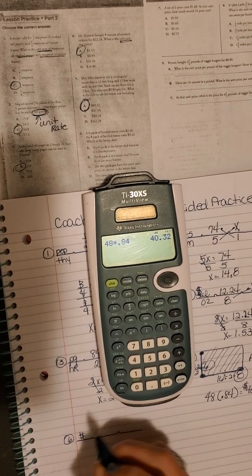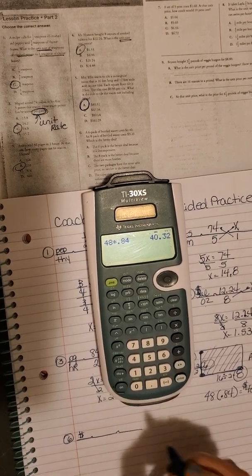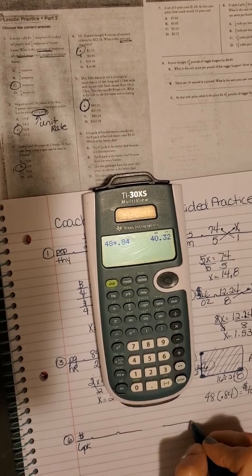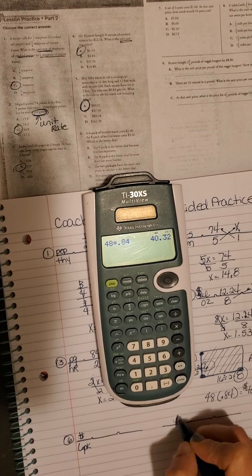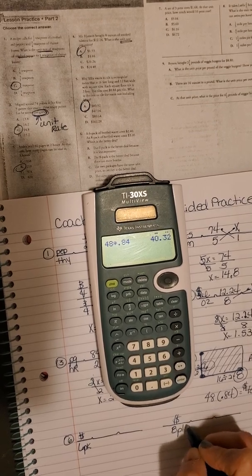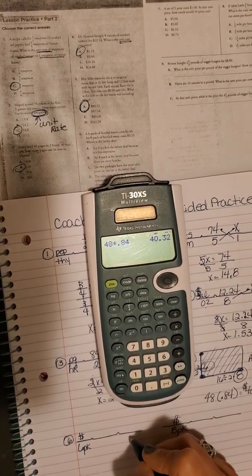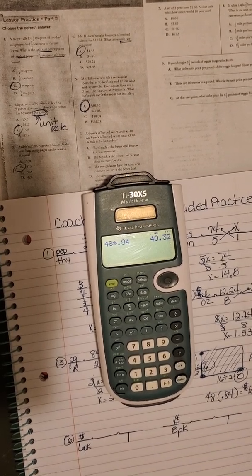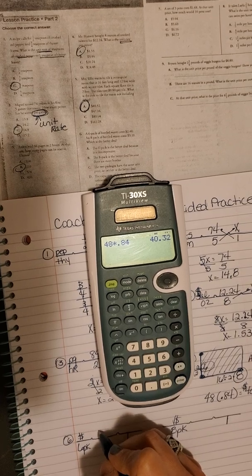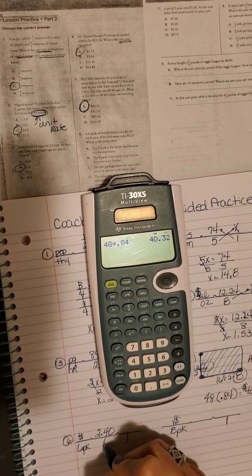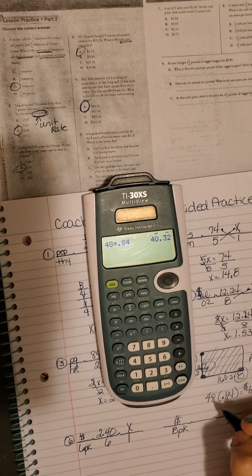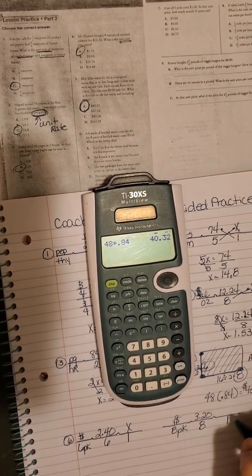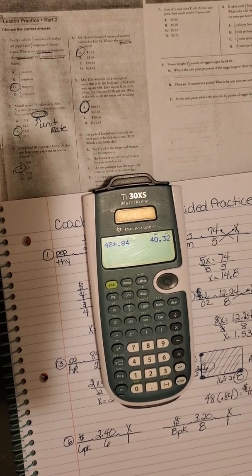We've got our cost per 6-pack and our cost per 8-pack, because we need to know how much is 1. All right, so $2.40 for 6. How much for 1? $3.20 for 8. How much for 1?